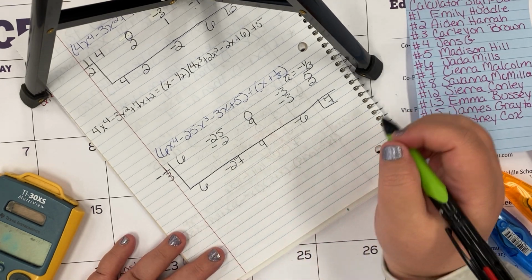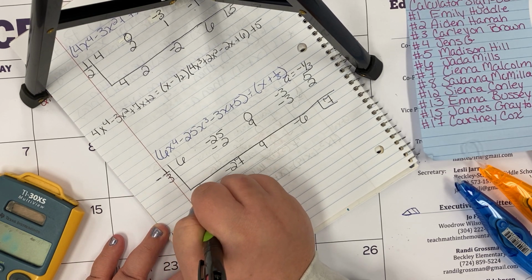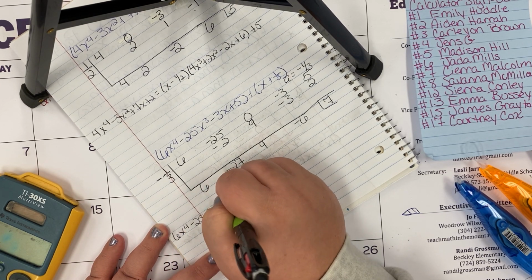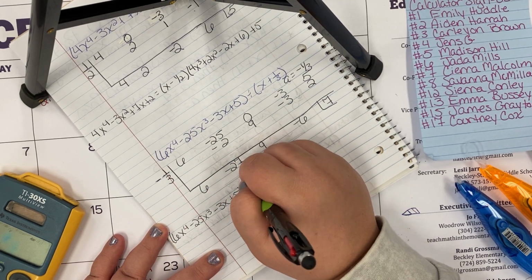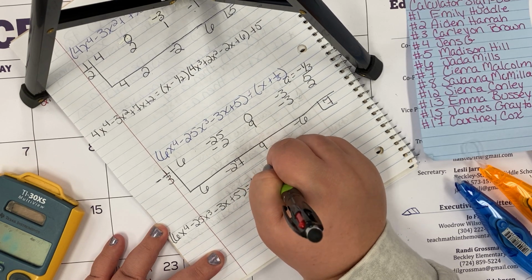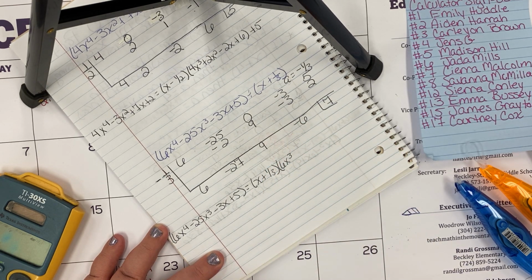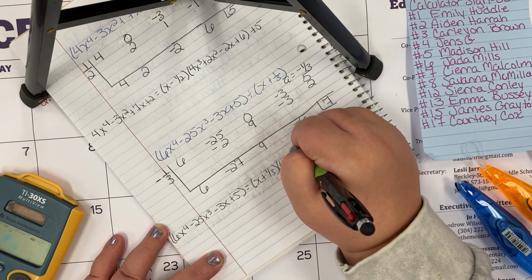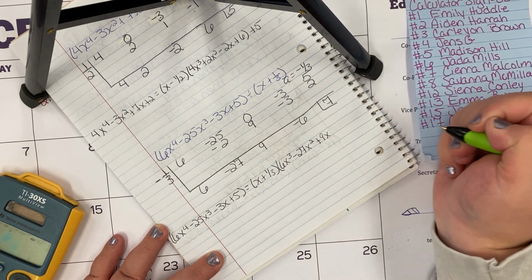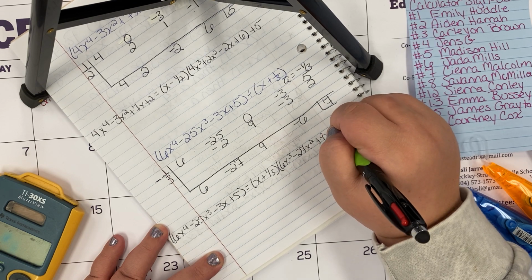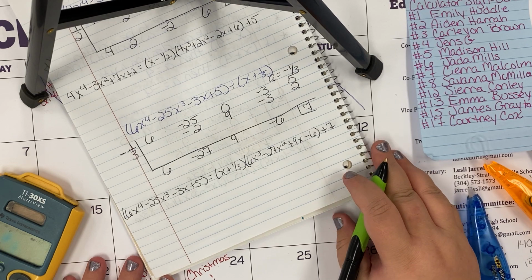So your final answer here, 6x to the 4th minus 25x cubed minus 3x plus 5 is going to equal x plus 1/3 times 6x cubed minus 27x squared plus 9x minus 6, and the plus 7 on the outside.